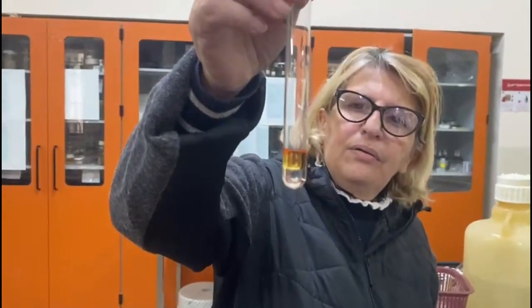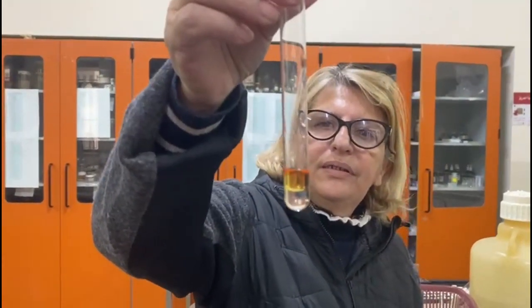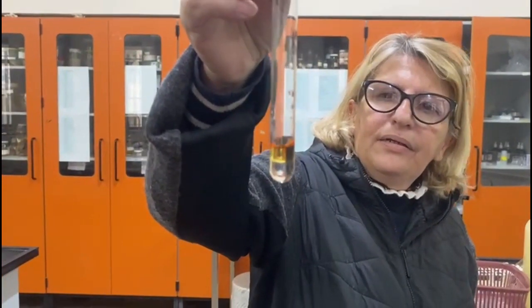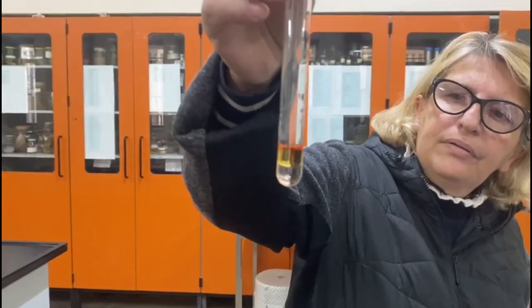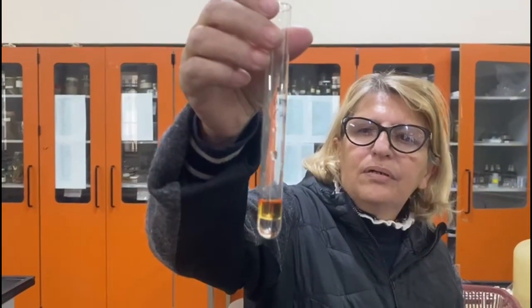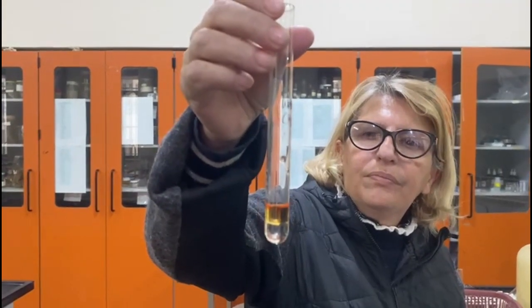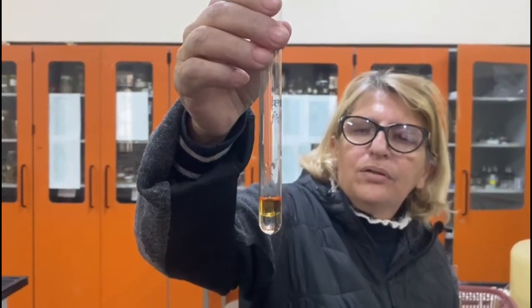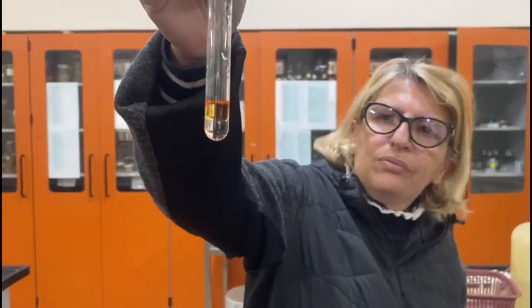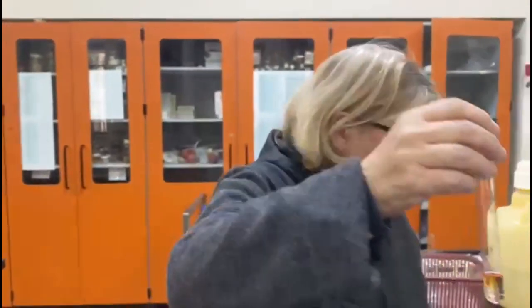Now you see how the Sudan 3 in this test tube is remaining in the oil, yeah? You see how the oil is turning kind of orange color? This is the water tube, but the Sudan 3 doesn't get to the water, yeah? It stays in the oil.